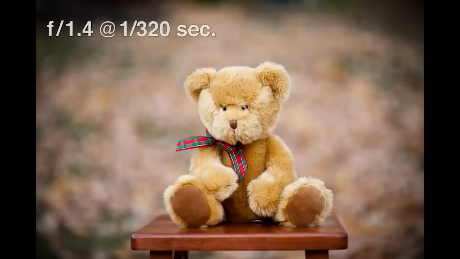So what we've got here on this first slide is a very low aperture. This is f1.4, and we are at 1/320th of a second to get this exposure on the bear, which is a proper exposure. It's not underexposed and it's not overexposed. You can see the f1.4 is a very shallow depth of field. The background is completely out of focus and the bear is in focus.